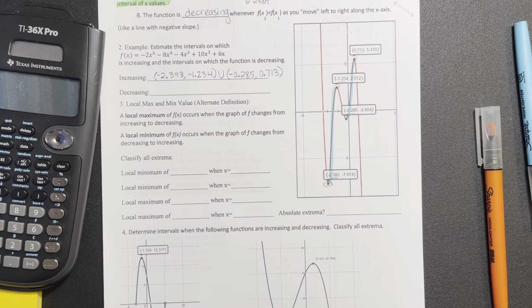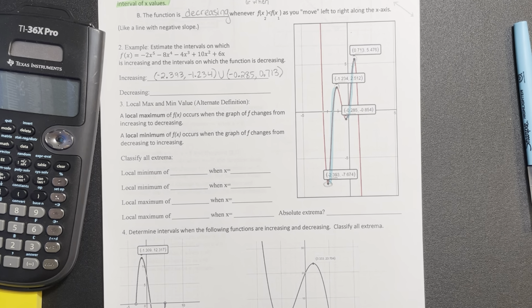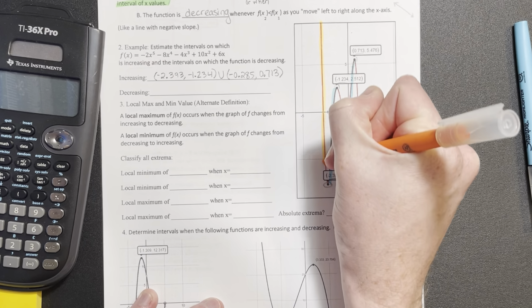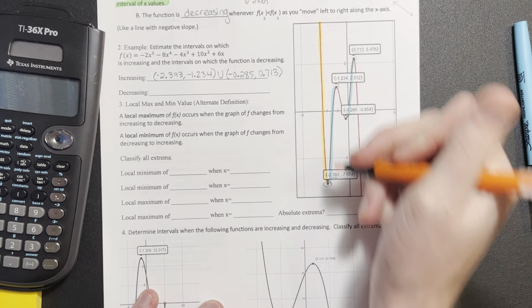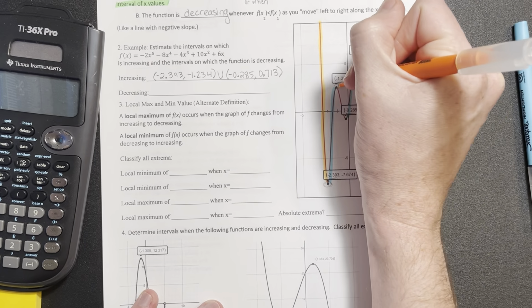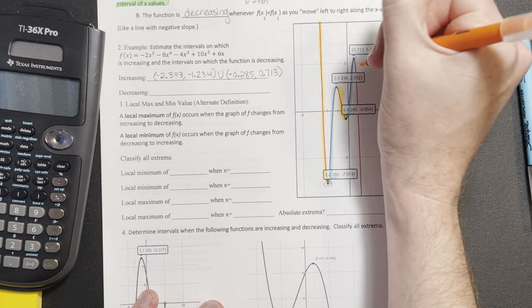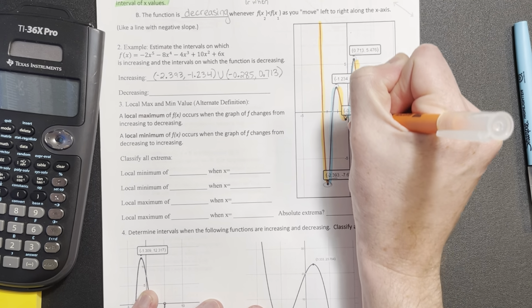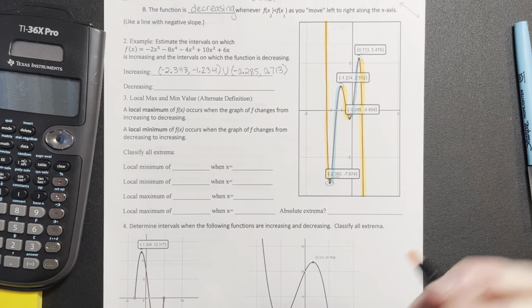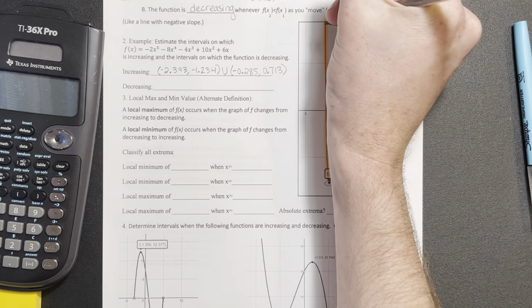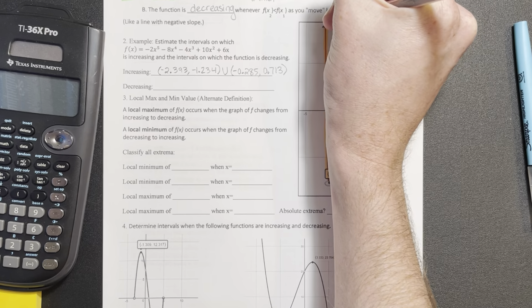Now decreasing includes this section here. So in orange, we had this one section, and then it starts to decrease again from here to here. And then we've got one more time where it's decreasing. Now what we don't see in this graph is that it's going to keep going on forever and ever. So we want to put the arrows here.